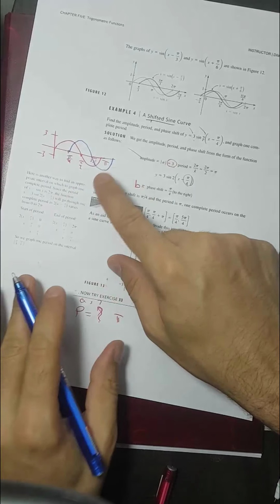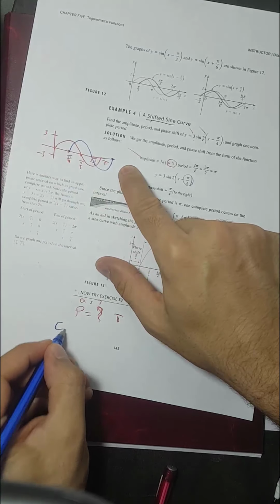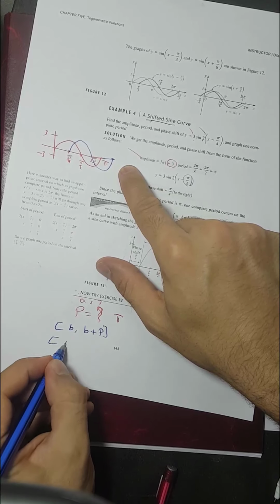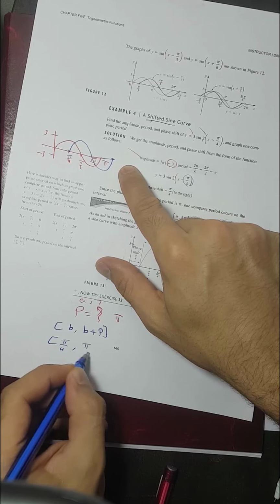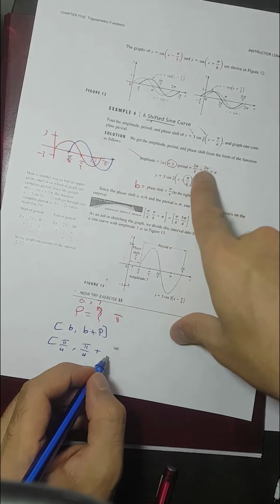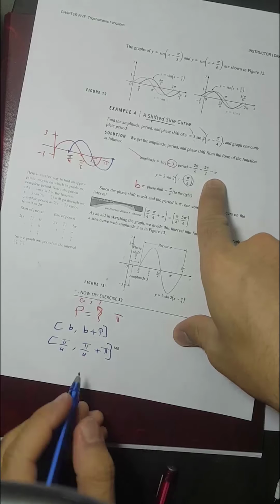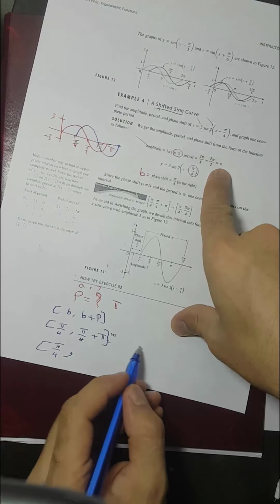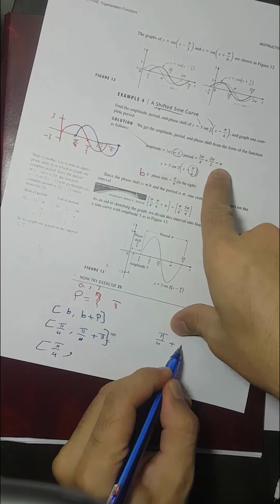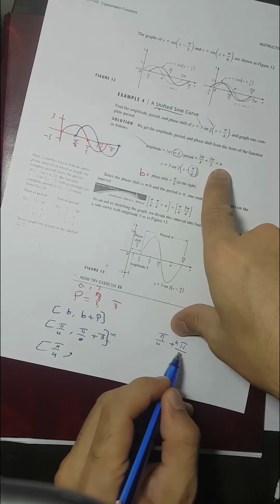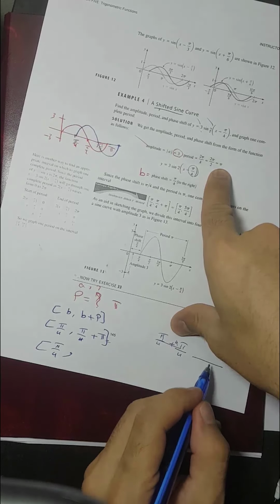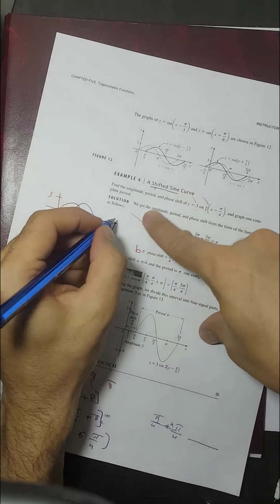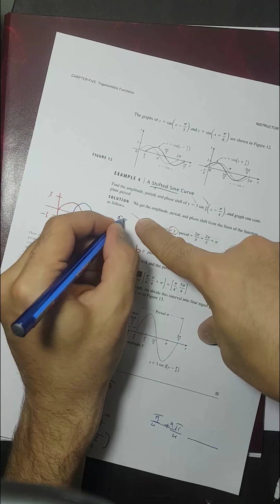And how about the other part? This is equal to what? I told you it is equal to B plus P. Now it means that pi over 4 plus P is equal to pi. So it's pi over 4 in this part, and we find pi over 4 plus pi. We need a denominator of 4, so it's equal to what? To 5 pi over 4. So it means at this point it should be 5 pi over 4.